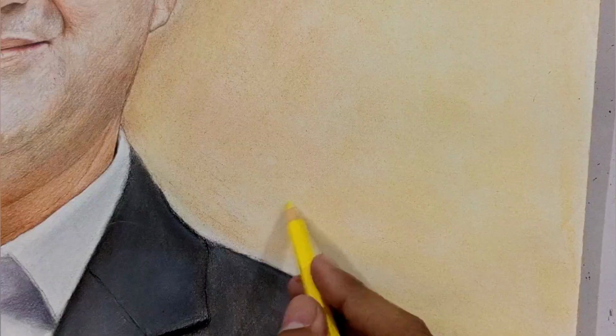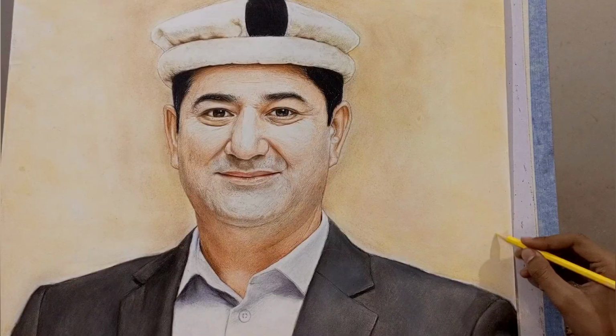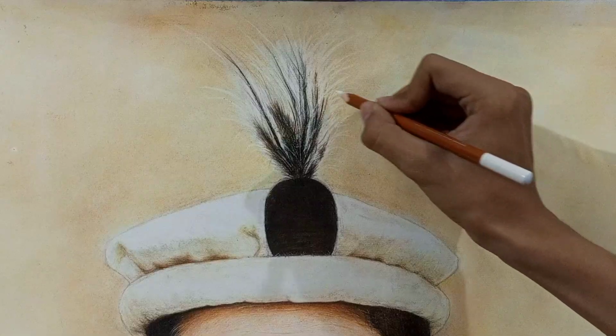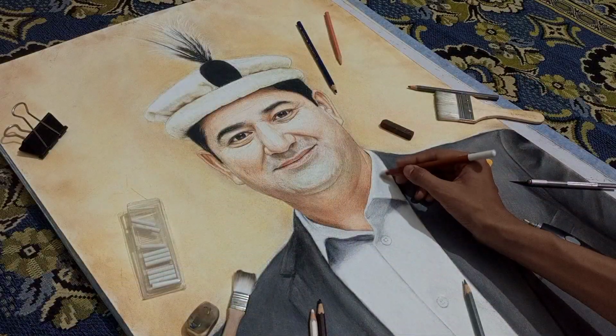As the portrait nears completion, I add the final touches. After some final touches, the portrait is complete.